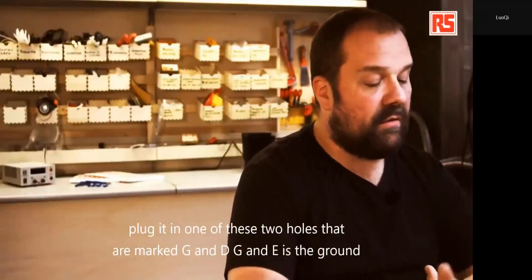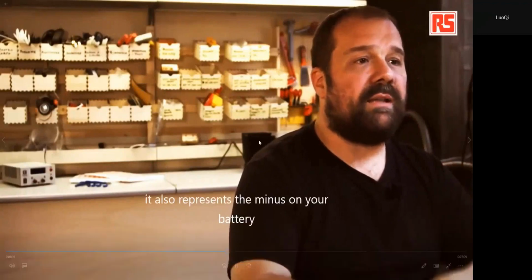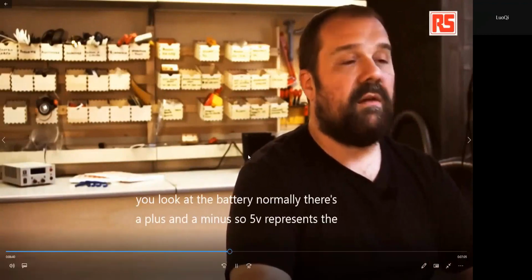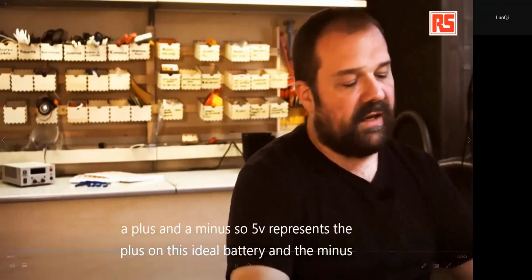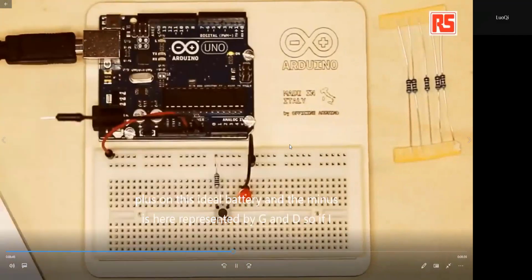GND is the ground. It also represents the minus on your battery. If you look at the battery, normally there's a plus and a minus. So 5V represents the plus on this ideal battery, and the minus is here represented by GND.